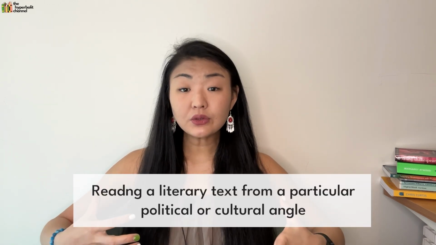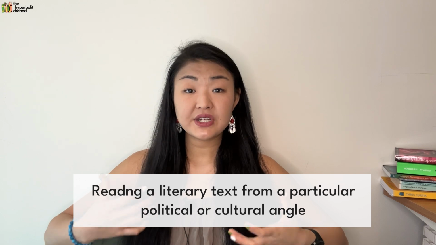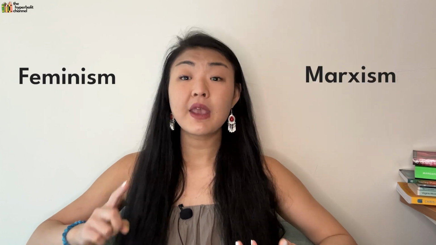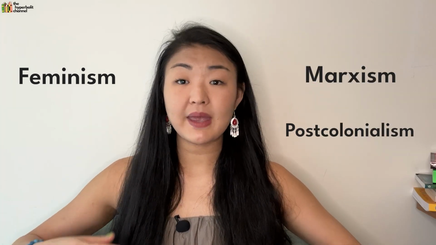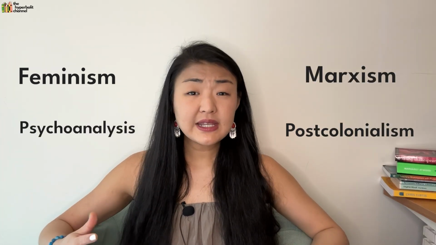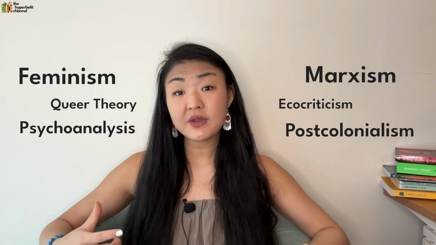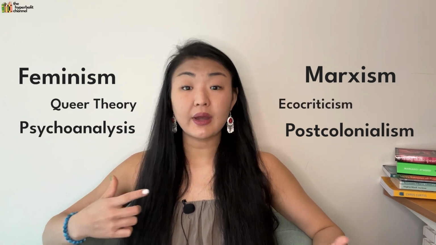Now, finally, there is theoretical reading, which basically means reading a text from an angle that is informed by a particular political or cultural agenda. Some of the more common theoretical frameworks are feminism, Marxism, post-colonialism, and psychoanalysis. And in recent years, others like queer theory and eco-criticism have gained prominence, especially in more liberal English departments.